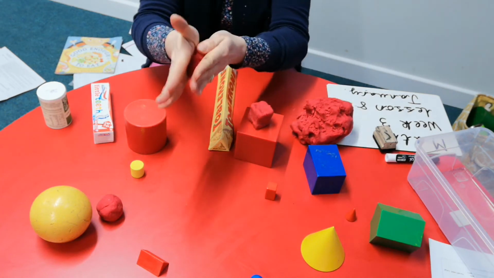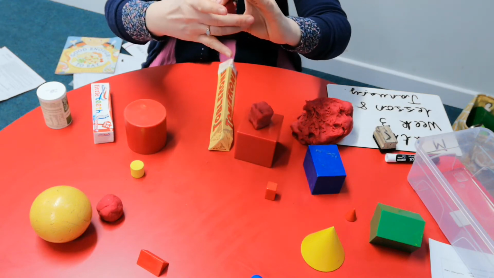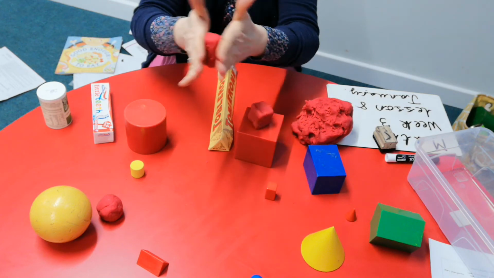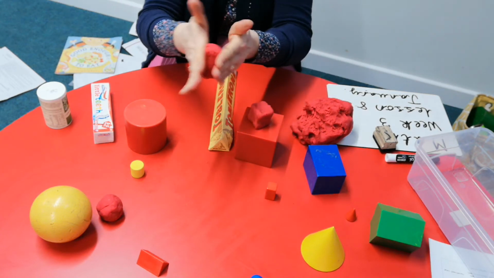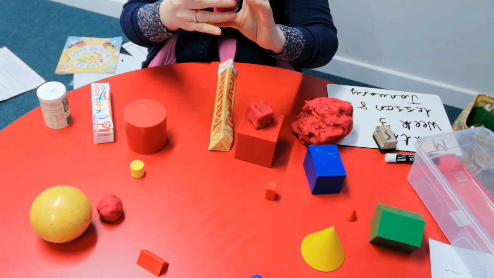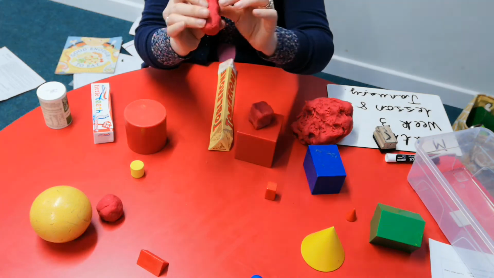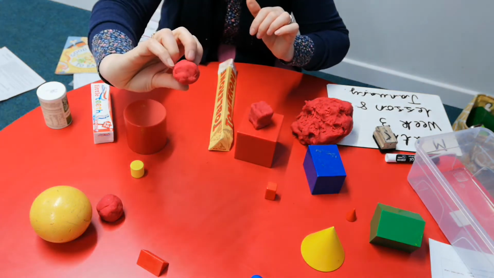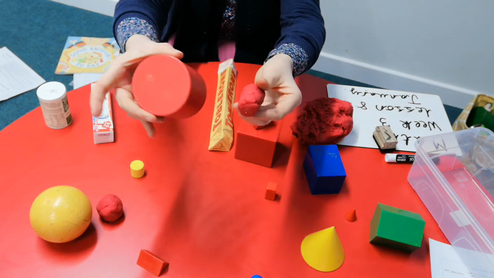Here it is. I'm going to roll it like this first to make it a kind of sausage shape, and then pat the ends down so that they turn into circles on the end. A bit more rubbing like this, squeeze it in. Okay, it's a bit like a tin of beans as well, a cylinder. So there's my cylinder. I have a circle face there, and a curved face around the middle. And that is my cylinder.